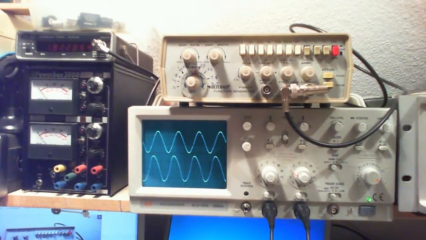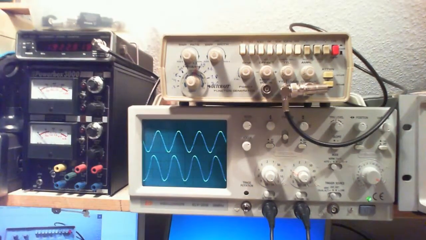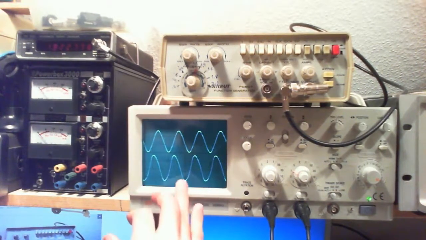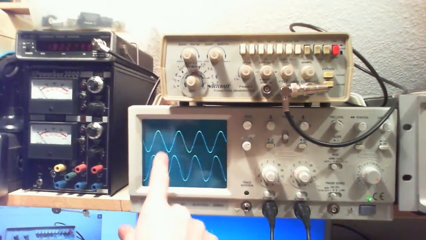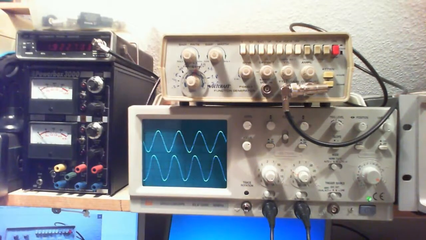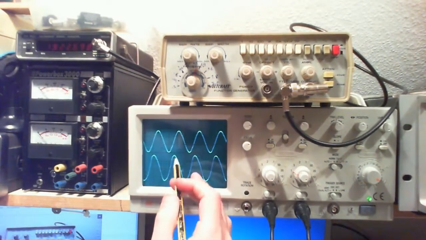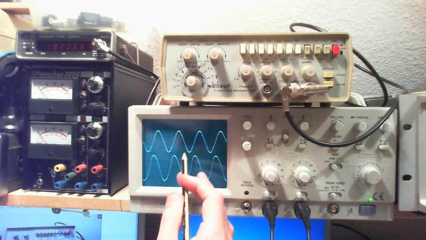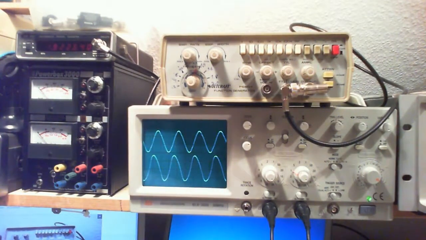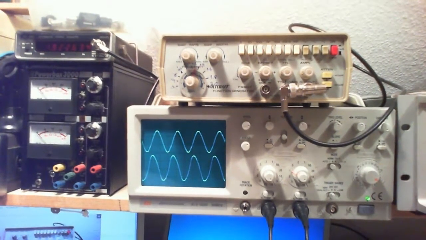At 2 megahertz, let's read the angles here. Basically one complete cycle happens in 2.5, so half of that would be 1.25. So 1.25 is 180 degrees.